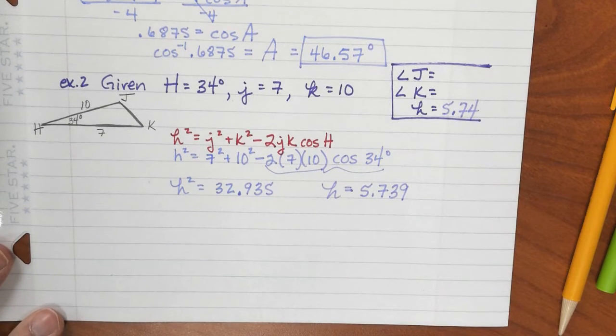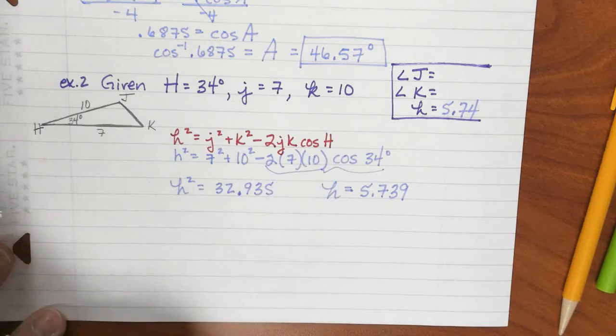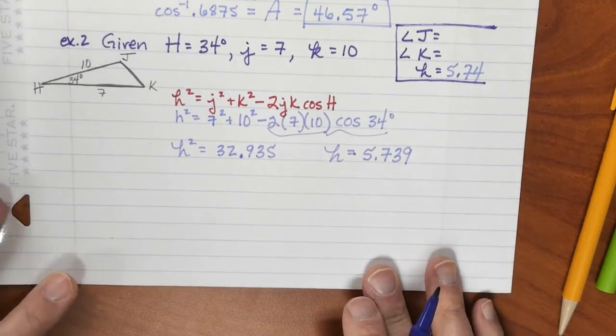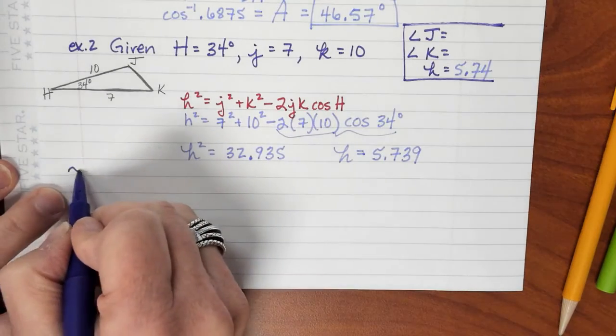Now let's look at the other two angles. If you're given a choice, you should try to find the largest angle first, which is opposite the longest side. Let me write that down so that you can remember that.